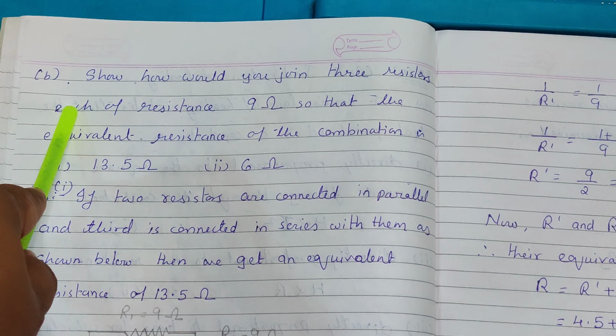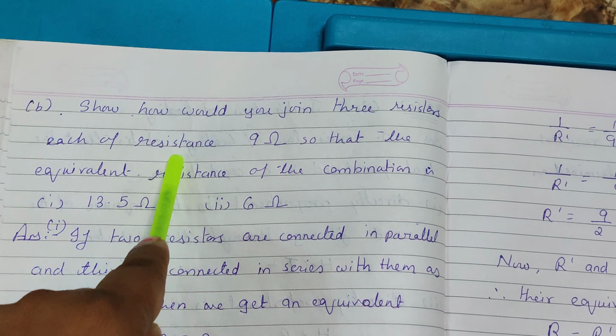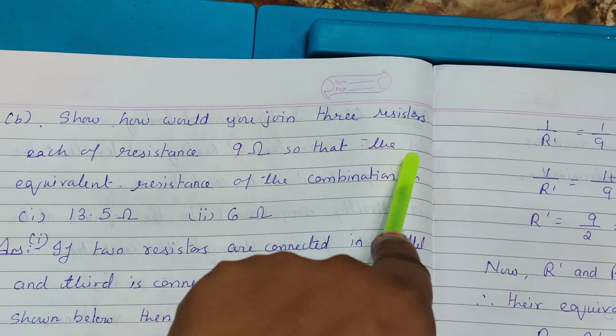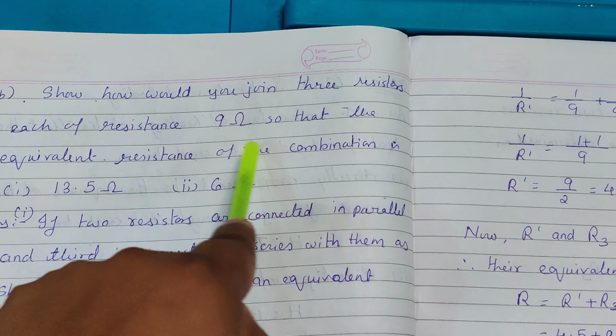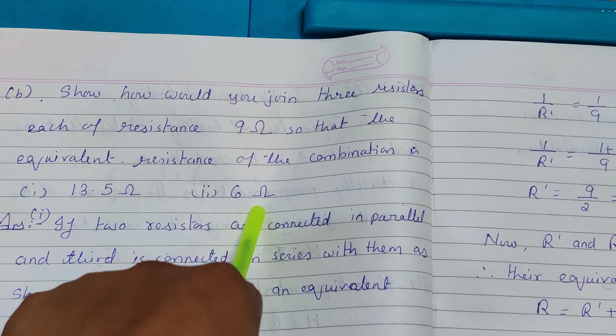Now the sub part of that question. Show how you would join 3 resistors, each of resistance 9 ohm, so that the equivalent resistance of the combination is 1) 13.5 ohm and 2) 6 ohm.